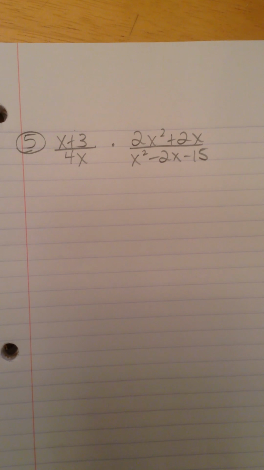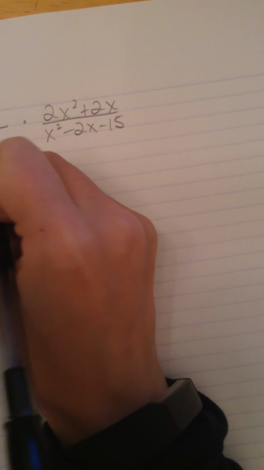Number 5, we're going to multiply rational expressions. When you multiply rational expressions, you need to factor everything completely. So I'm going to look at the first rational expression, x plus 3 over 4x. Nothing can factor here, so that is as factored as it can be. So I'm going to have x plus 3 over 4x.